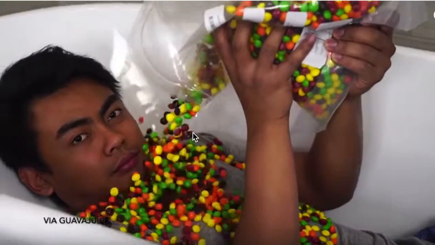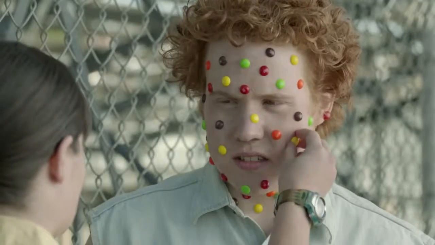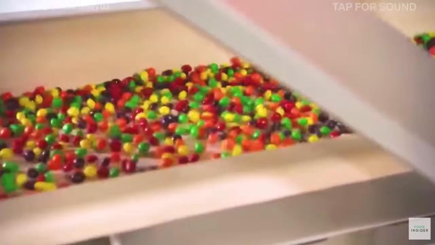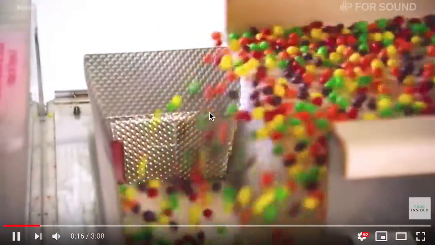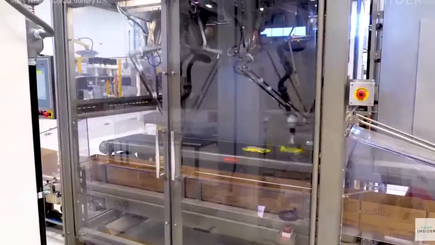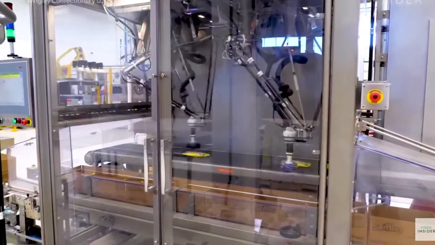Skittles, everyone's favorite non-chocolate treat. They're downright irresistible, but do you know how they're made? Skittles start out as nothing but goo. They are first formed into flavored spheres in order to get that unique Skittles shape.